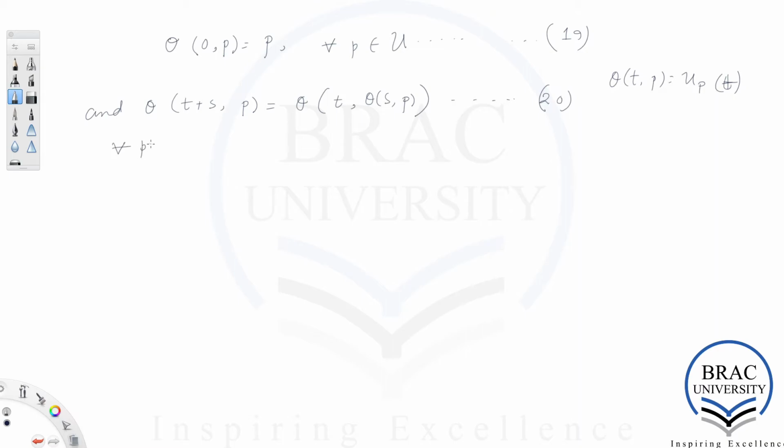For all p in U, and you see that since we are writing this expression, it means that t plus s has to be in this maximal interval of existence, meaning J sub p.